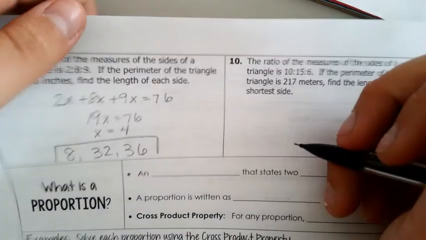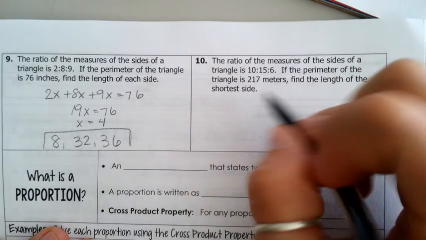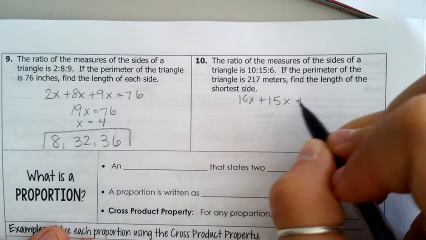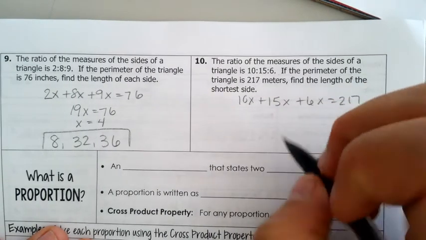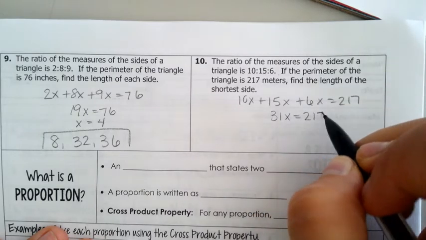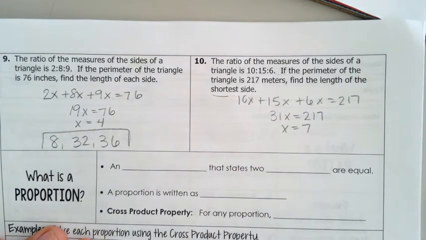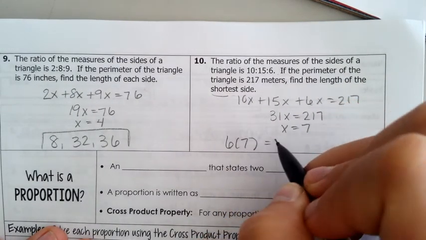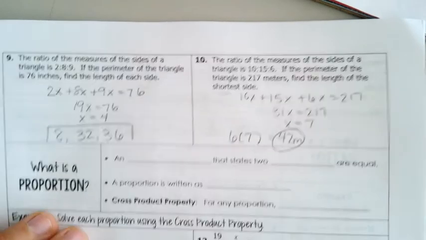And those are the measures of our side lengths. And the last type of this problem, we have ratio of 10 to 15 to 6, perimeter is 217. 10x plus 15x plus 6x is equal to 217. Combine like terms, 31x is equal to 217, x is equal to 7. Finding the shortest side, obviously that's the one multiplied by the smallest. So 6 times 7 is equal to 42 meters. Okay.